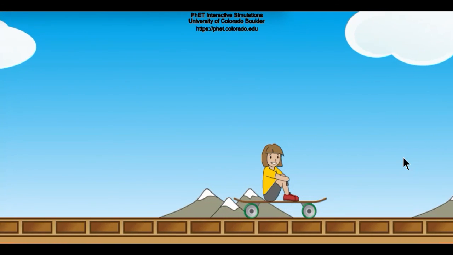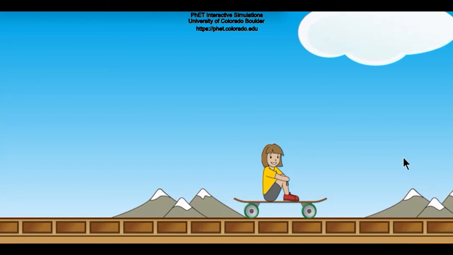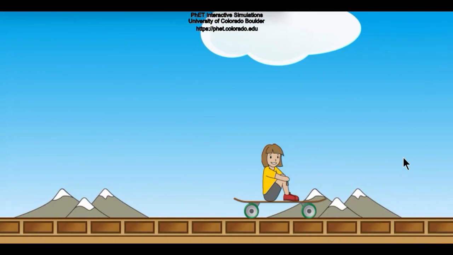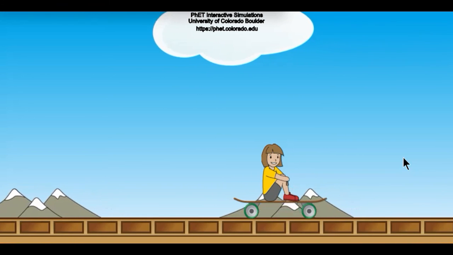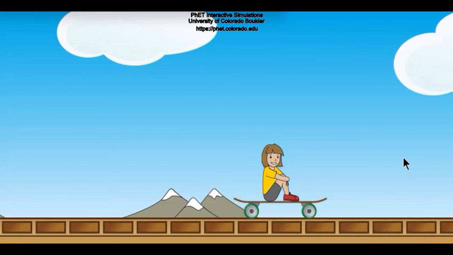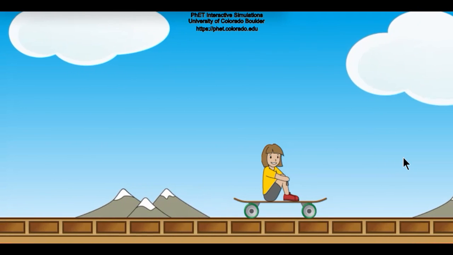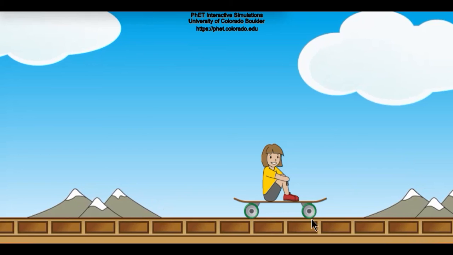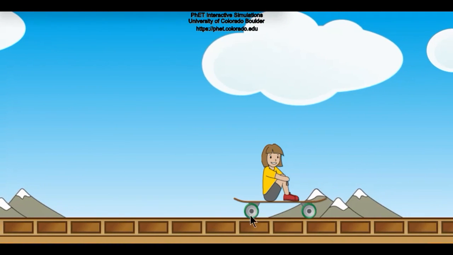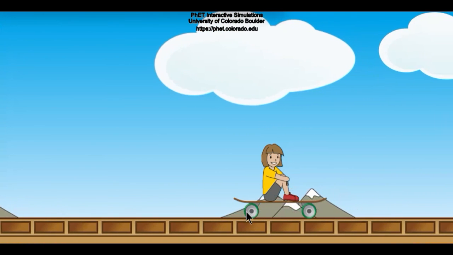So in this animation, I know the motion of the skateboard and the little girl on top of it. Their motion is linear motion, and that motion belongs to translatory motion. But just focus on the wheels of the skateboard. What do you think is the motion of the wheels of the skateboard?